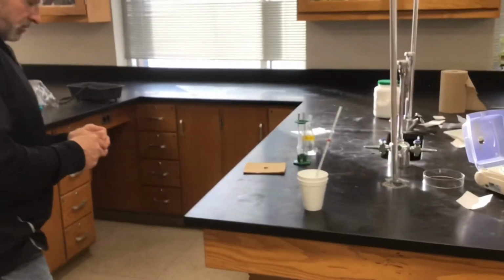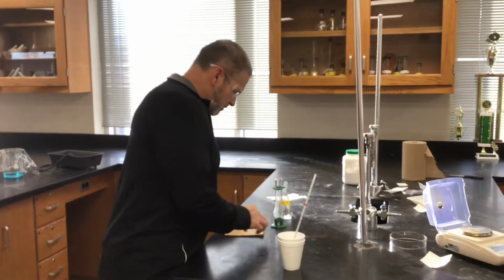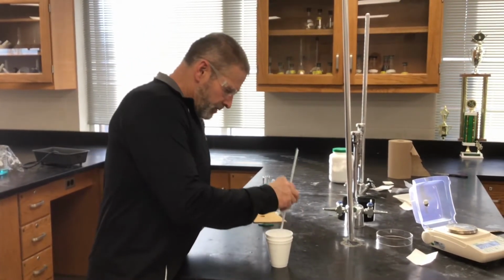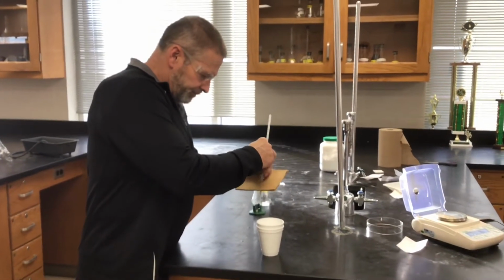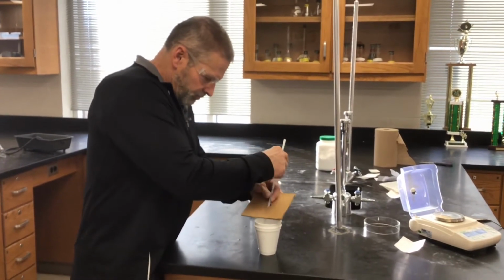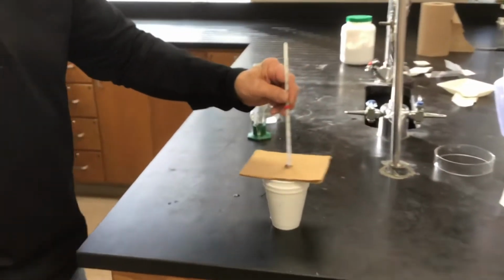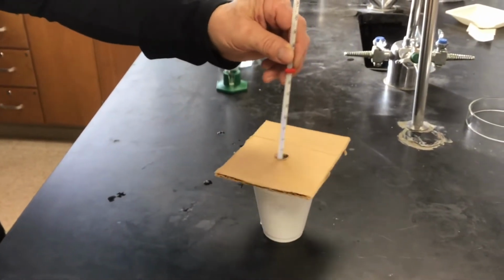And now, we're going to add it to the acid and see if we can measure the temperature change. So it doesn't waste any time. It starts up right away.